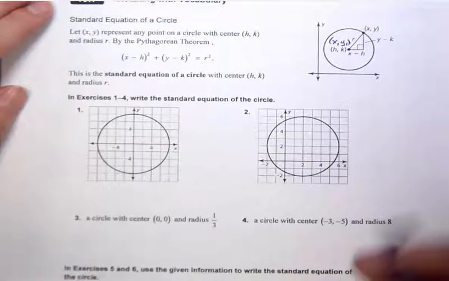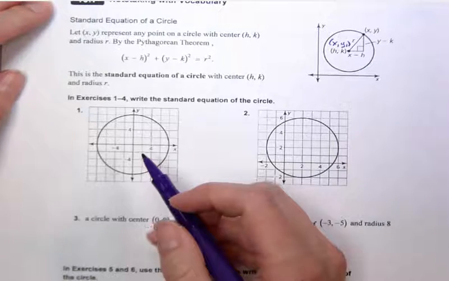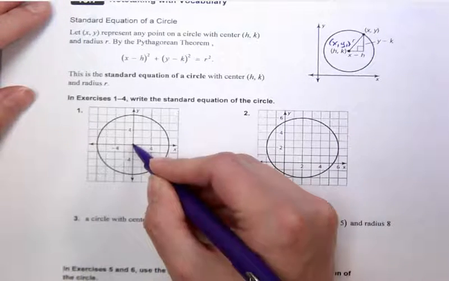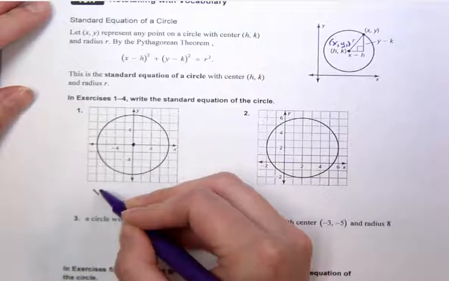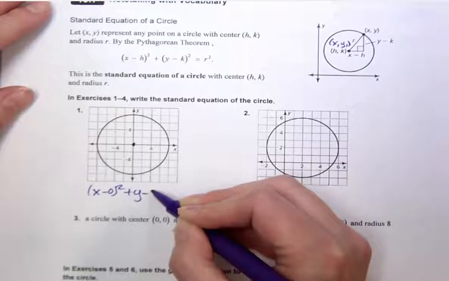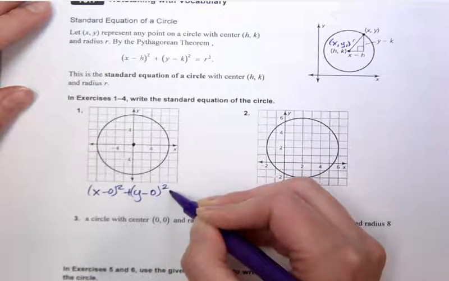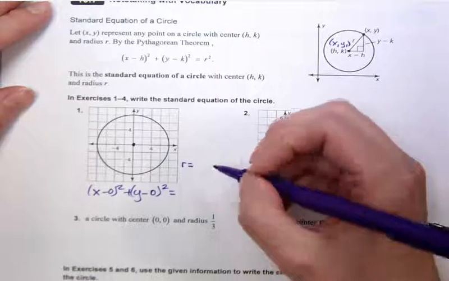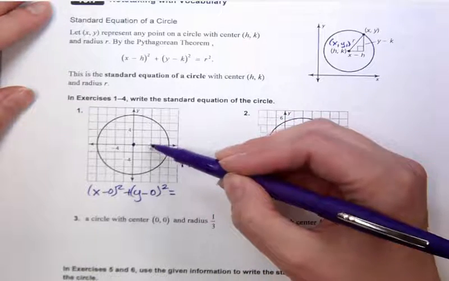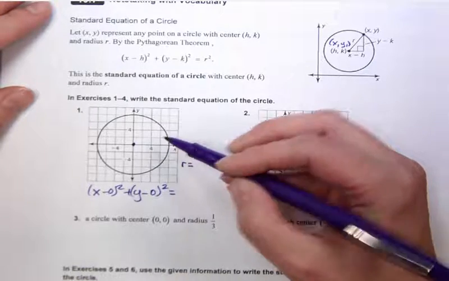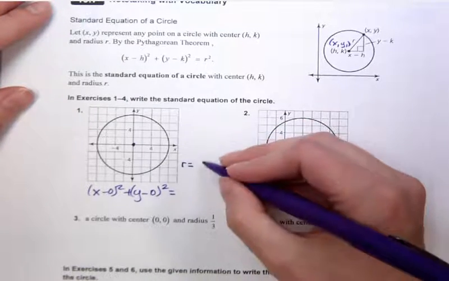So our first step is to write it from the graph. What is our center of graph 1? 0, 0. So we could just write it out, x minus 0 squared plus y minus 0 squared equals, what's our radius? So it's 4 boxes, and then are we counting in 4s, or are we counting, yeah, 8, because we're counting by 2s here.